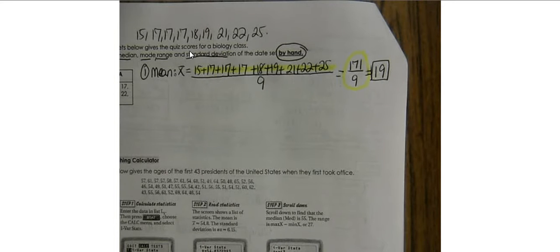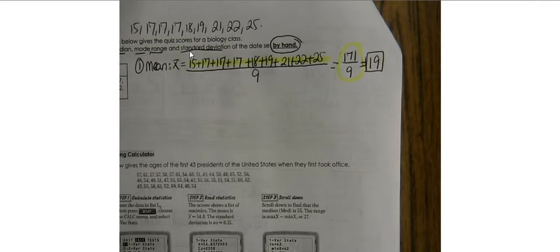And 171 divided by 9 is 19. The reason why I recommend that you put just your numerator into the calculator is because it's a lot easier to put a little fraction into your calculator to calculate your mean than it is to put this whole thing in there. There's somewhere where you can make some errors and your calculator won't produce the answer that you want. So your x bar is 19.